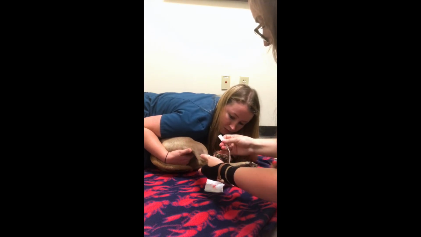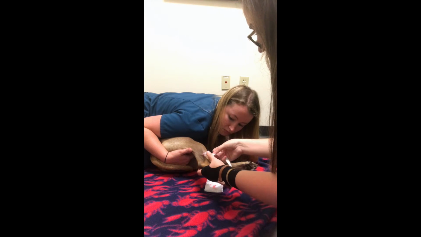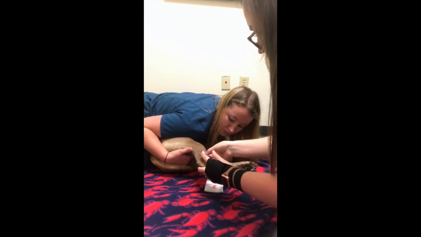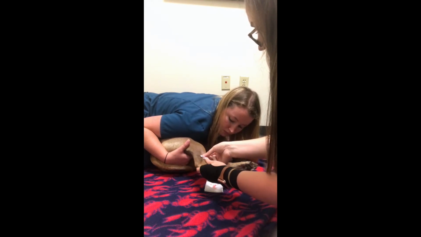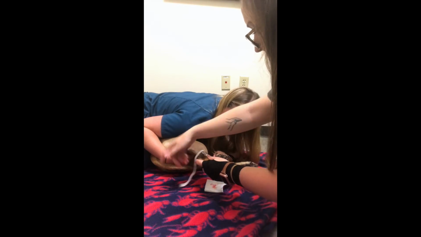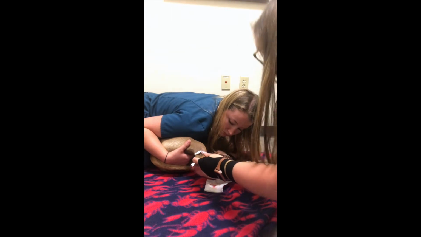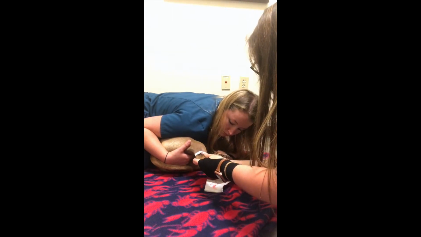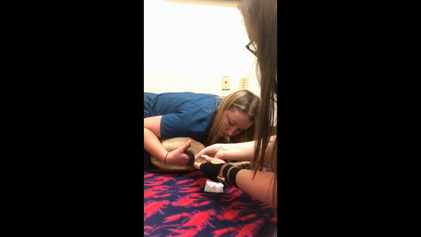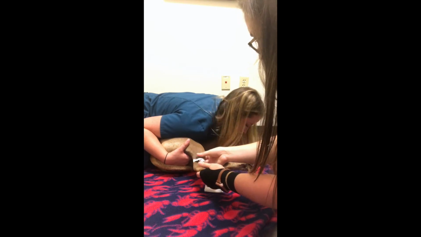Tape job is going to be different from technician to technician. You always want to have tabs on your tape, and you don't want to make the tape too tight to where it's cutting off circulation, but you want it tight enough to where it doesn't slide.